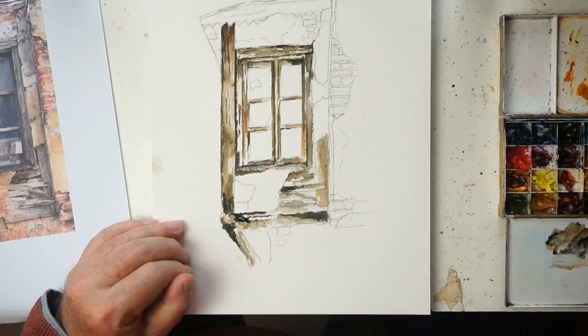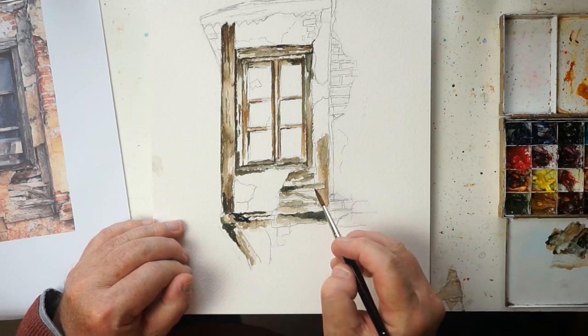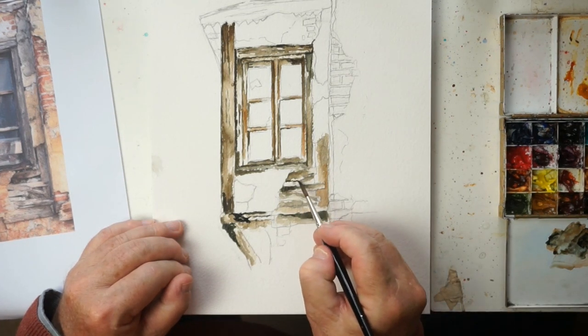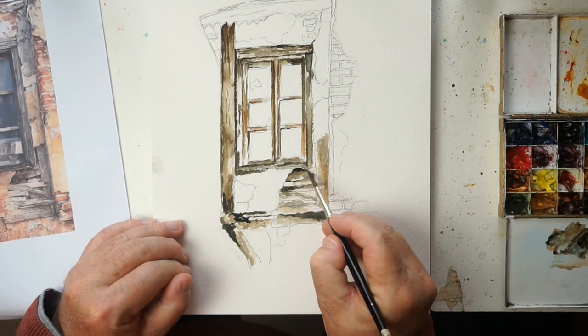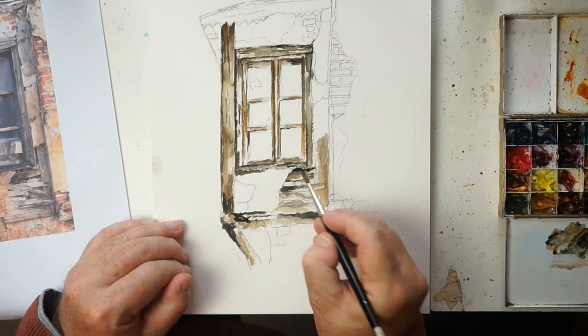So where we've got this lath work, a lot of darks in there where there's hidden shadows, hidden gaps.